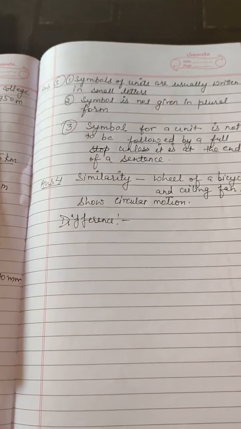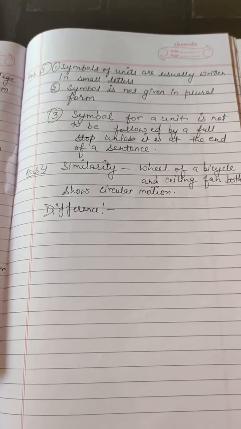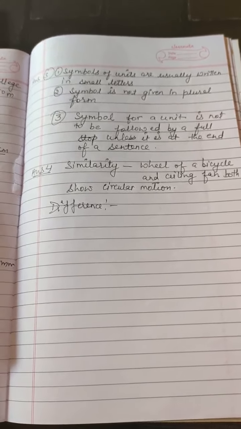So the difference is the cycle moves in rectilinear motion, but the ceiling fan doesn't move in rectilinear motion. Rectilinear motion is also known as straight line motion.